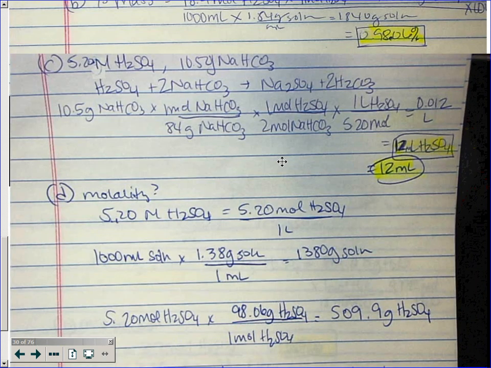If you're given this molarity, and it wants to know how much of this do I need to neutralize that, basically it's saying, if I were titrating this, how much volume would I need to fully react 100% of the base, because this sodium bicarbonate acts basic. So it's a 1-to-2 ratio. Starting off with your given grams of sodium bicarbonate, go to moles, moles to moles, 1-to-2 ratio. Use your molarity in an inverted fashion to cancel out moles of sulfuric acid to get to liters, and then it makes more sense to write this number out in milliliters just because it's small.